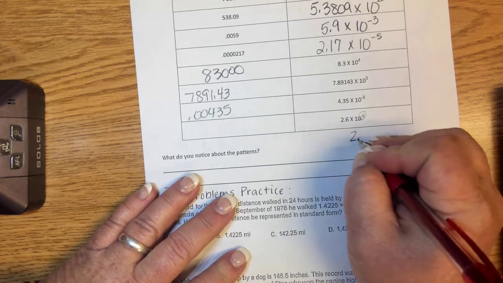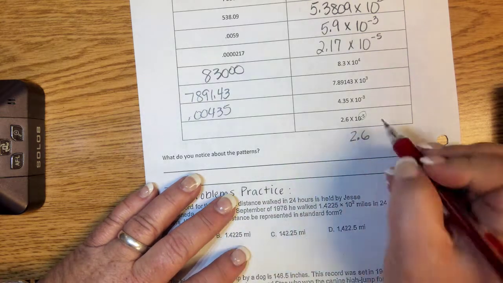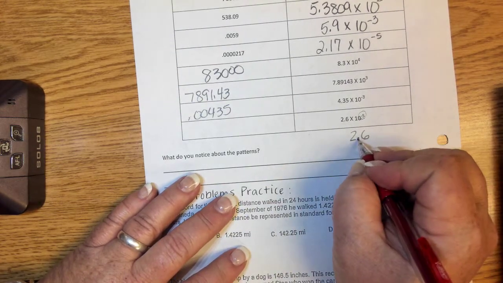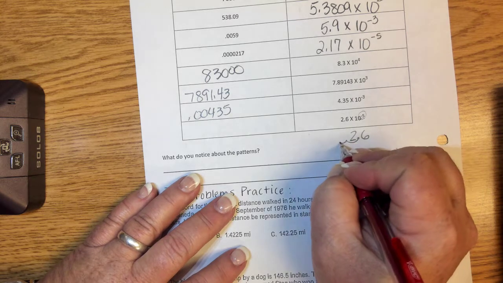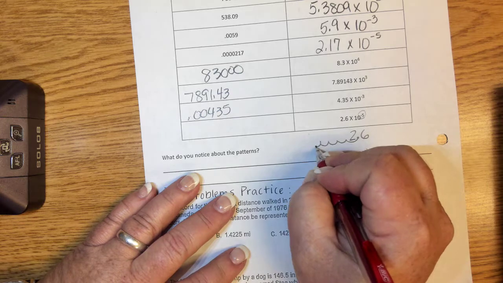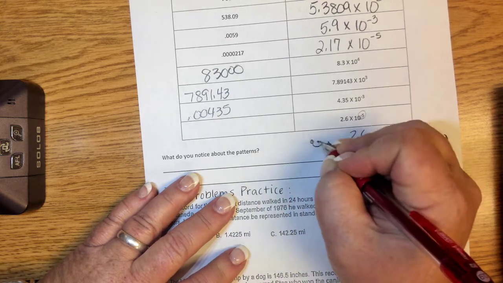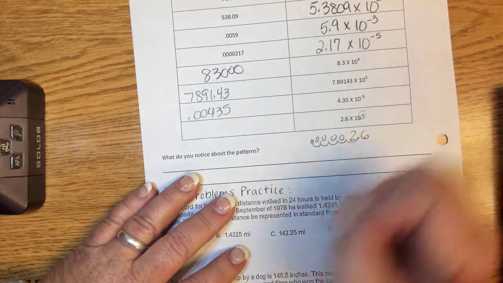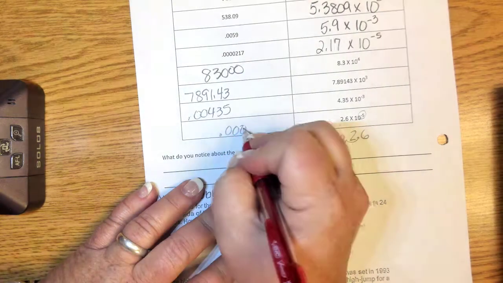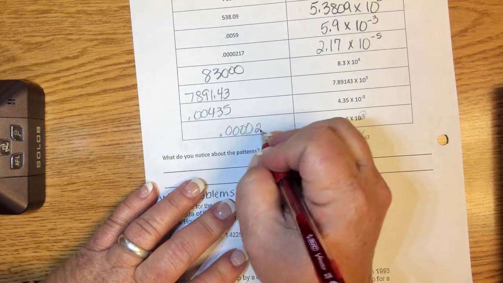So if I have 2.6, what that exponent is telling me to do is move it 1, 2, 3, 4, 5. And I would end up putting zeros in there, 0.00026.